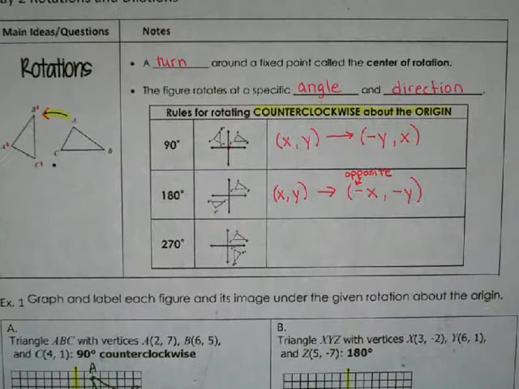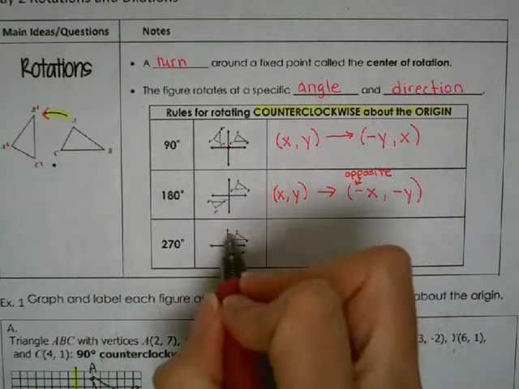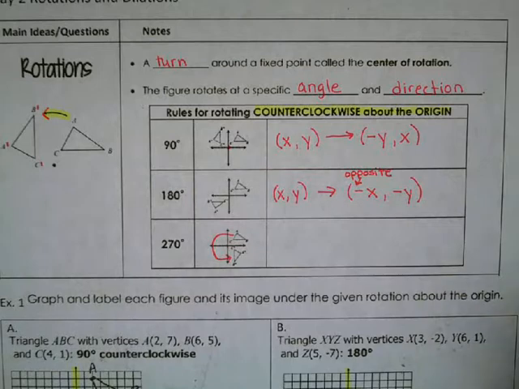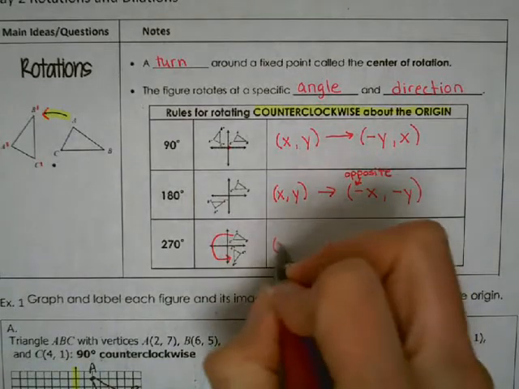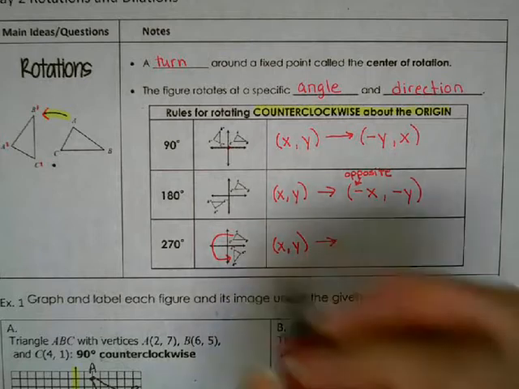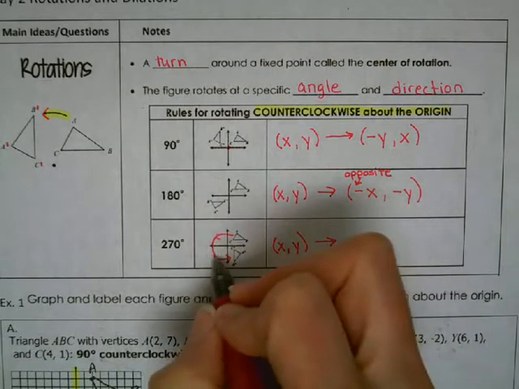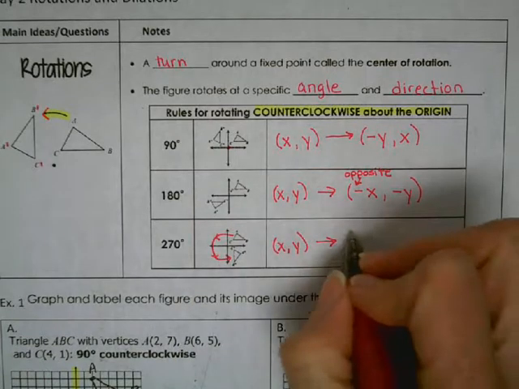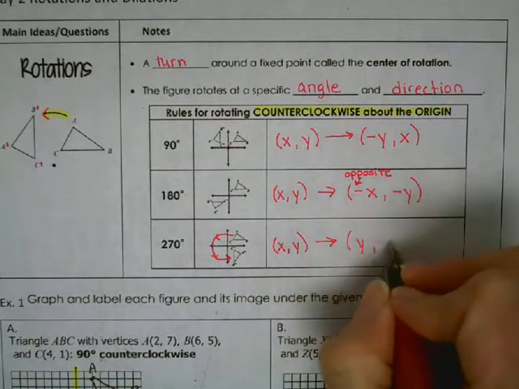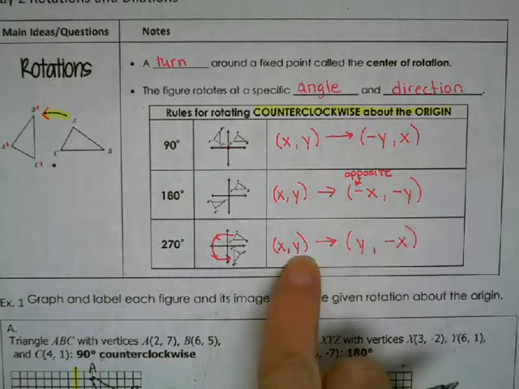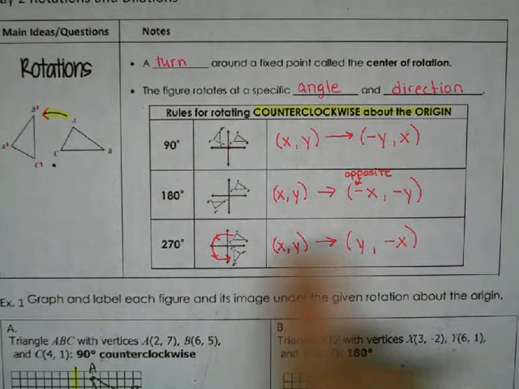270 degrees counterclockwise, that's the essence of going 3 turns. 1, 2, 3 to get to that, because 360 would be all the way around. The rule for going, let's kind of put arrows, going around that way, 270 degrees is y, comma, opposite of the x. So you're not only going to flip them, but now the x is going to become the opposite of whatever that number is.